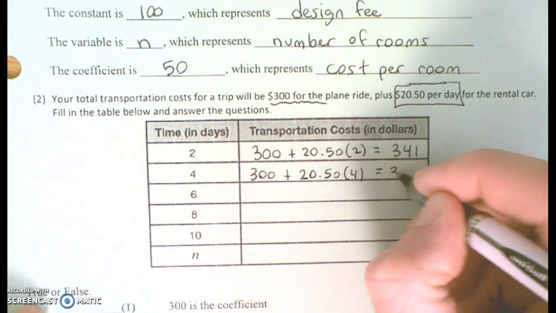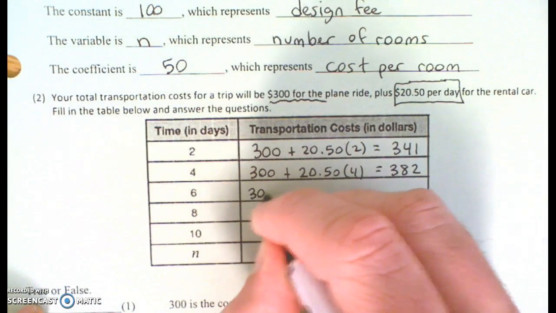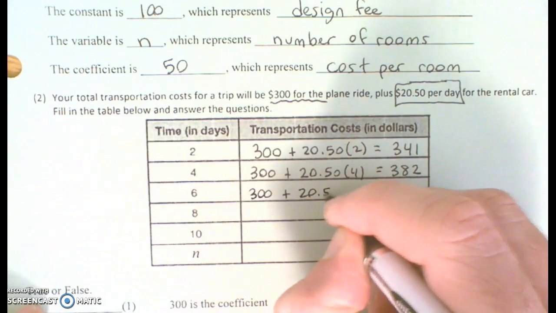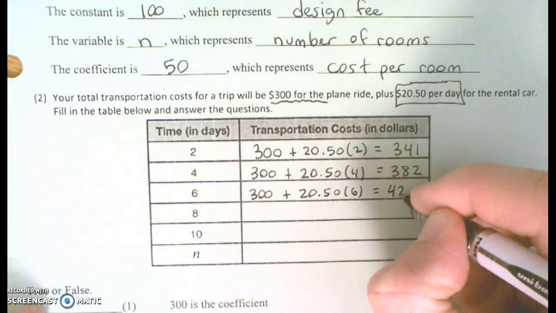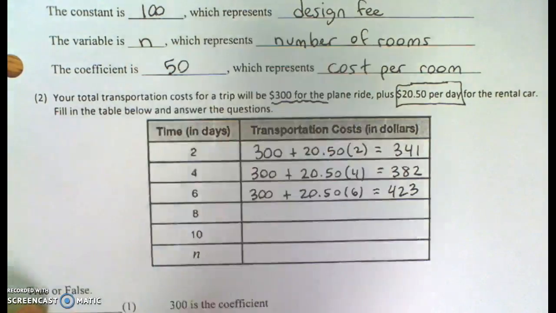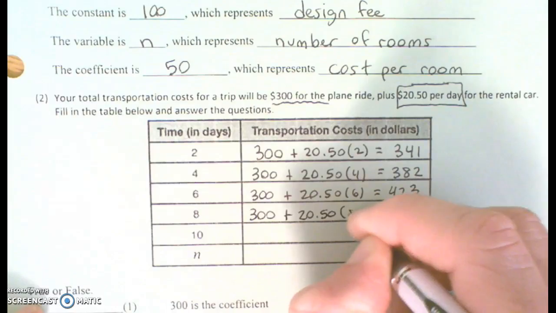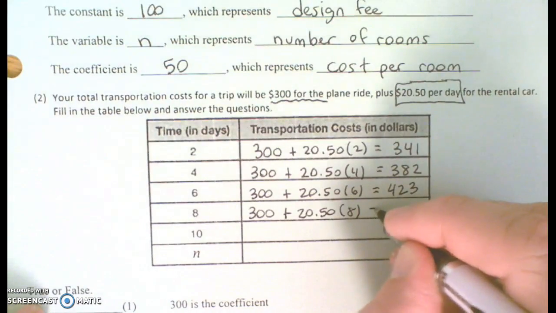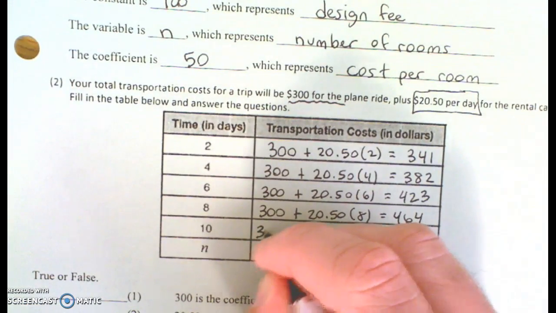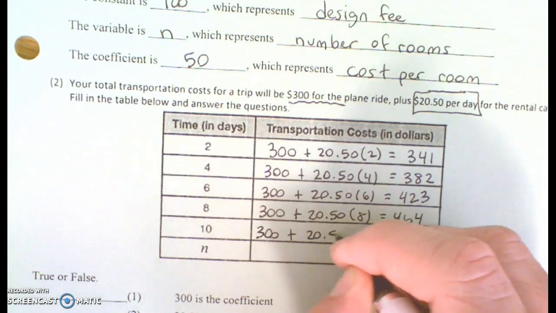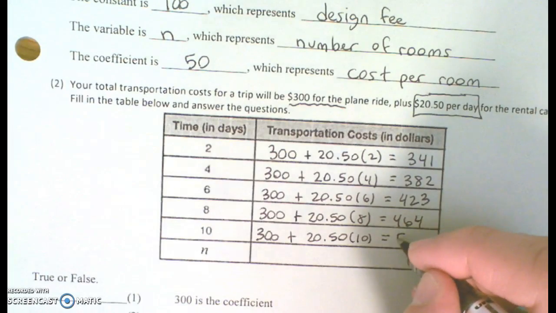That's going to equal $382. $300 plus the $250 times 6, it's $423. $300 for the plane fee plus $250 times 8 days is $464. $300 plus $250 times 10 days is $505.